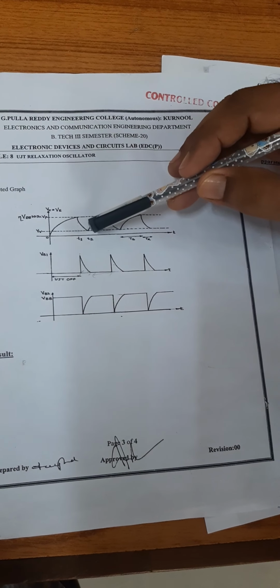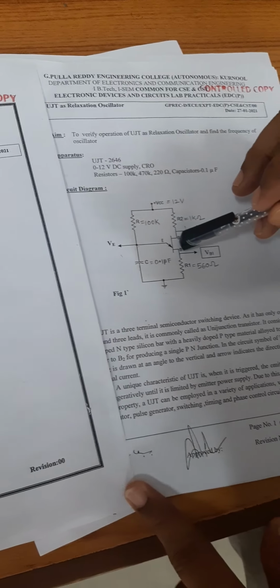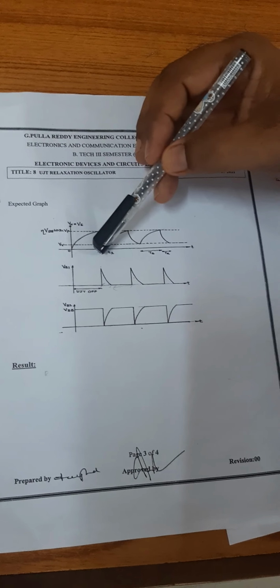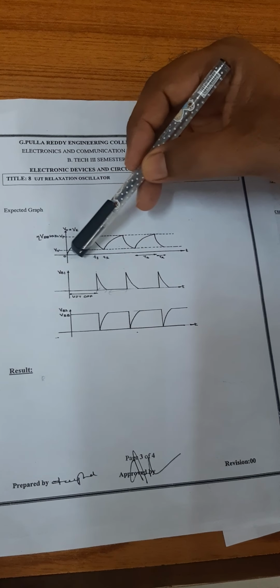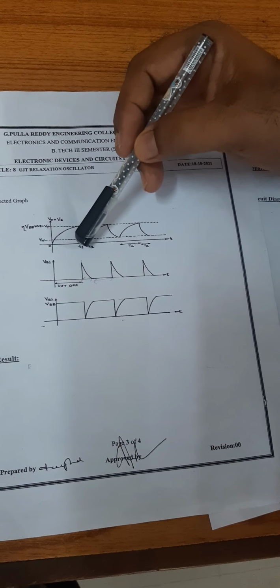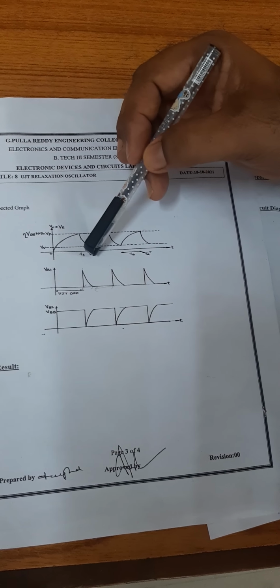When the capacitor reaches this minimum voltage, the UJT gets into the off state. The time period for charging is from 0 to T1. The charging time period is more and the discharging time period is less. The discharging is from T1 to T2.